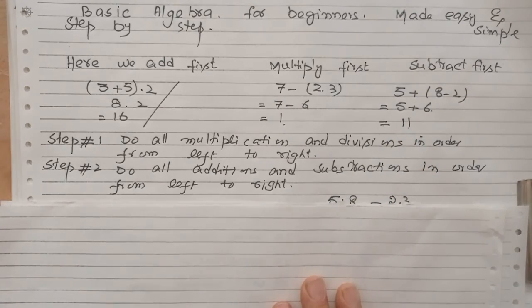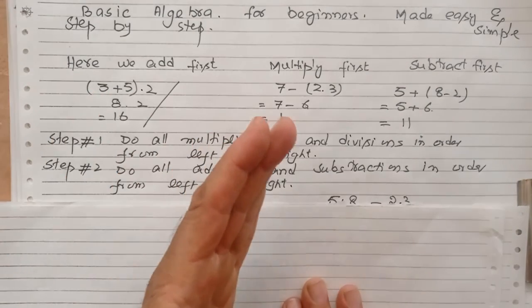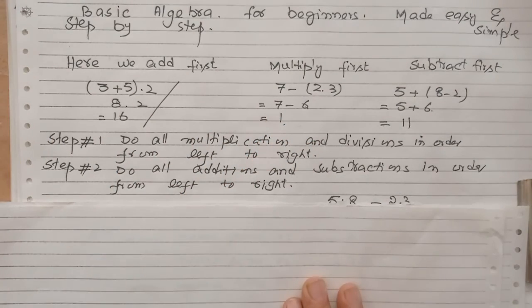So this is the first lecture of algebra. We will go step by step to grip the clear concept of algebra.